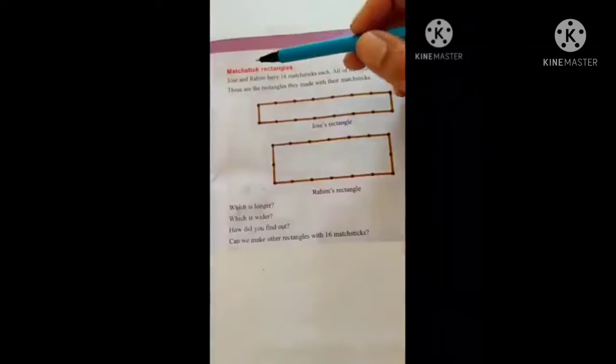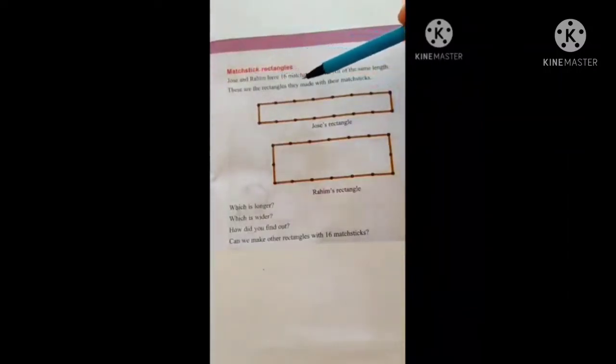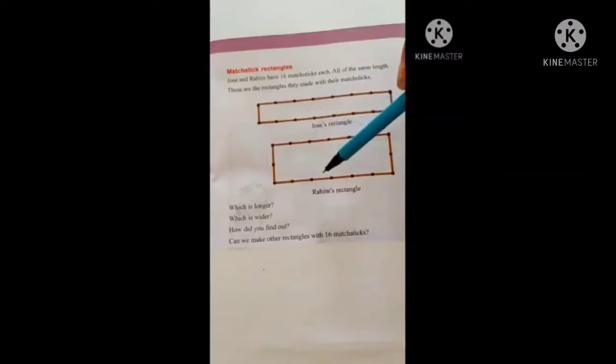Okay. Then look at the matchstick rectangles. Here, Jose and Rahim have 16 matchsticks each. All the matchsticks have the same length. These are the rectangles made by them with their matchsticks. Can you say which one is the longer one? Yes, Jose's rectangle is the longer one.